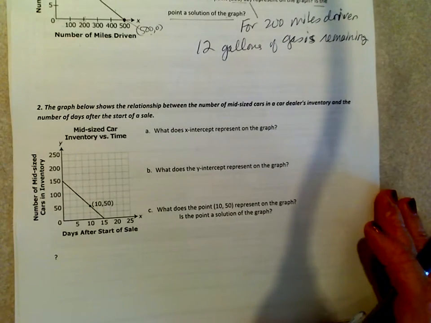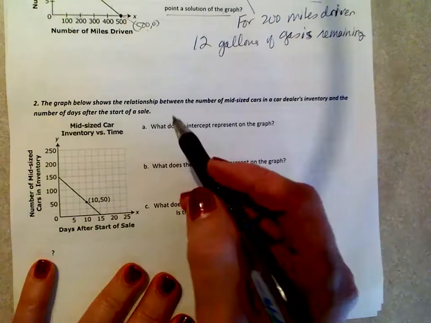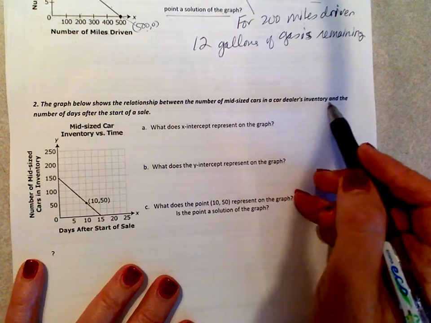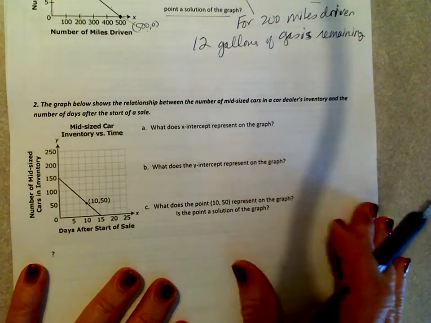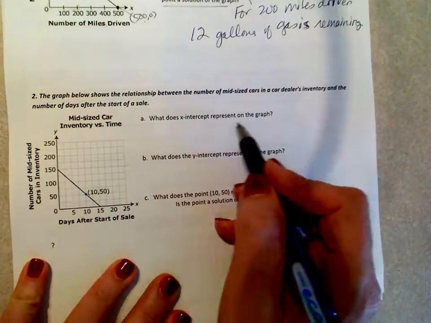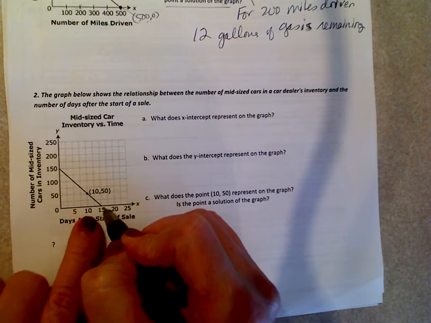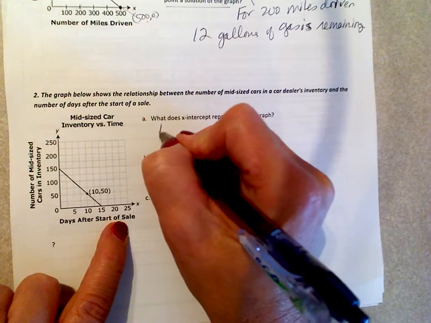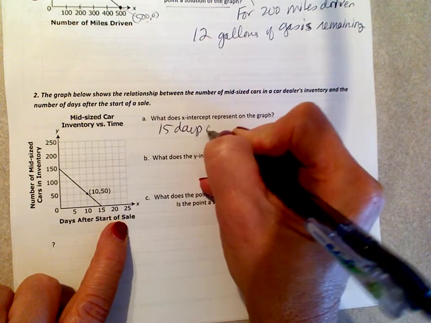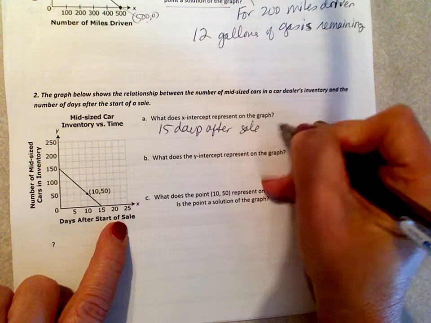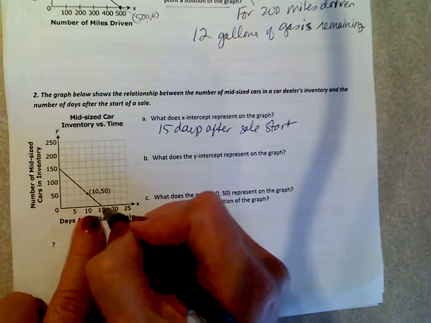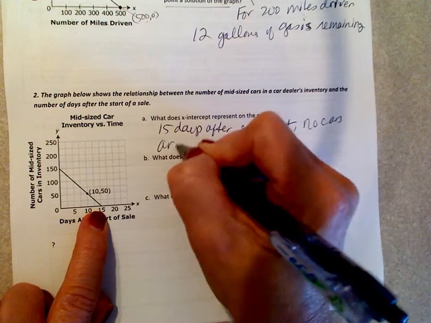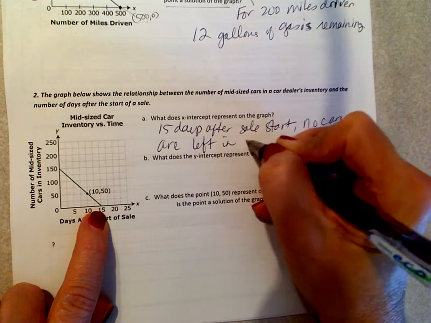Again, this is another car one. The graph below shows the relationship between the number of mid-size cars in a car dealer's inventory and the number of days after the start of the sale. So the mid-size car, what does the x-intercept represent? The x-intercept represents days after the sale starts. So 15 days after the sale starts, they have no cars left in the inventory. No cars are left in the inventory.